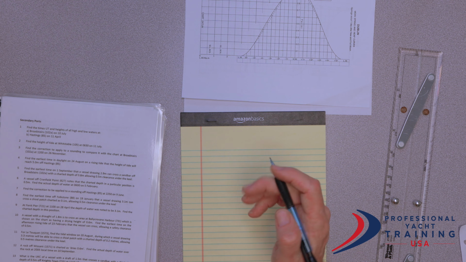Okay, and if I look at Dublin, which is our standard port, we have got the average range at springs is going to be 4.1 meters, and at neaps is going to be 3.4 meters. And at Arklow, what we would do is we would minus 2.7 for springs and minus 2.2 for neaps.